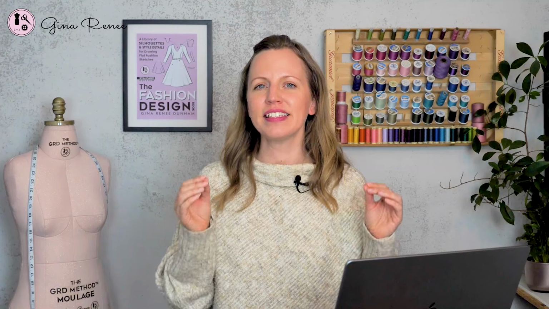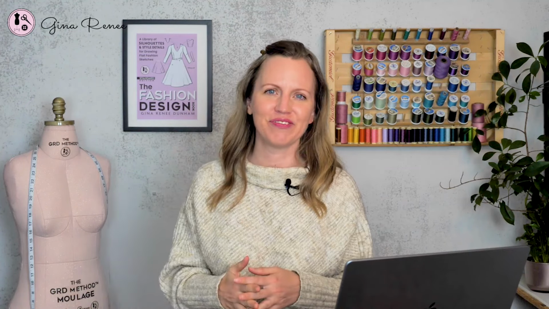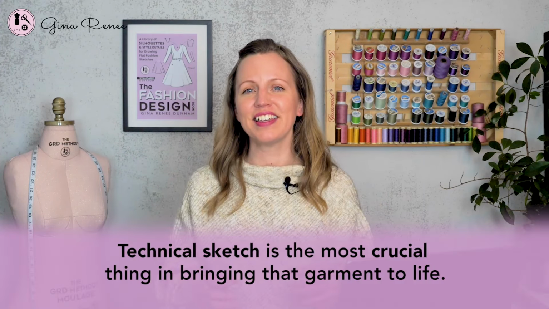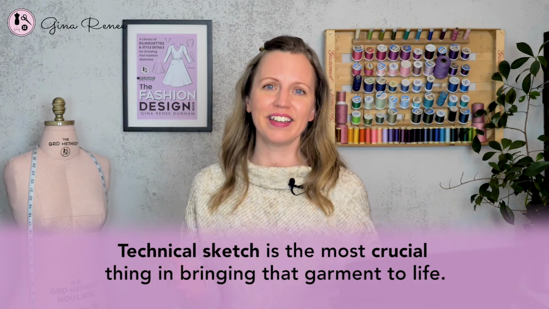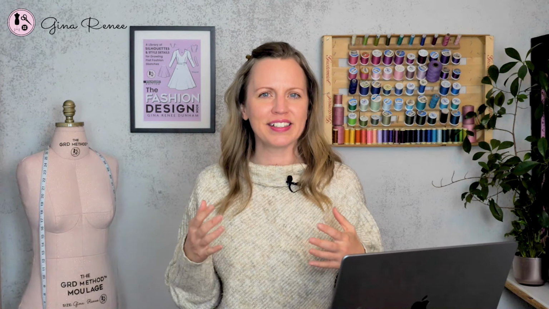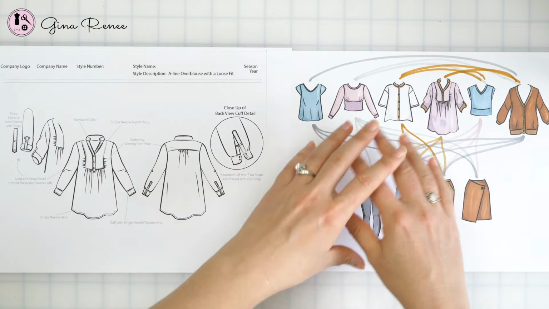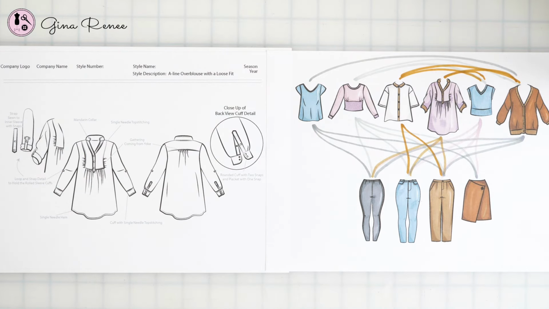We have so many people touching this technical garment sketch as it goes through the product creation cycle. And this technical sketch is the most crucial thing in bringing that garment to life. So let's go through that product cycle together now. What is the process behind creating a garment and a collection in the garment industry? Let's go through that process together so that you fully understand who does what behind the scenes.